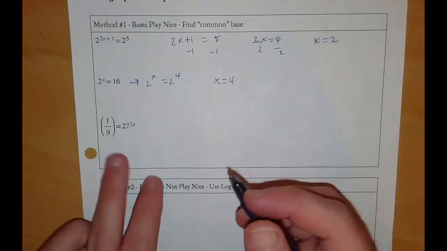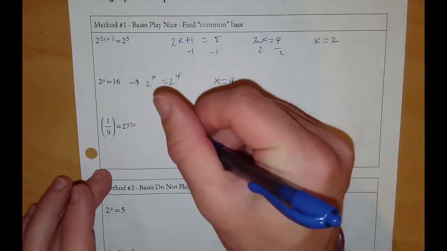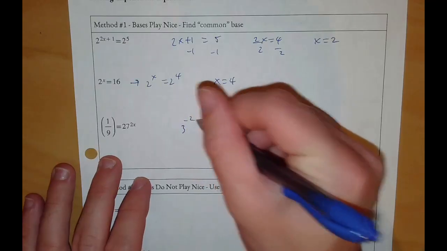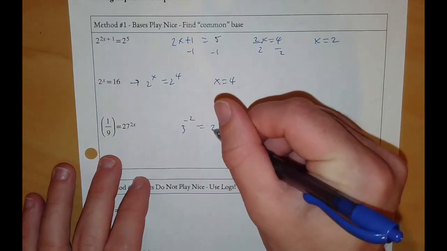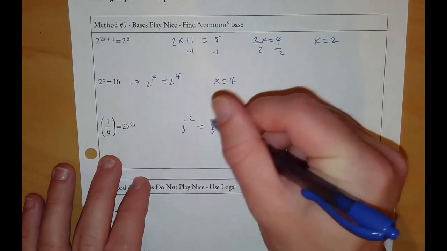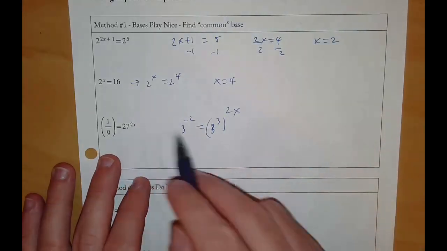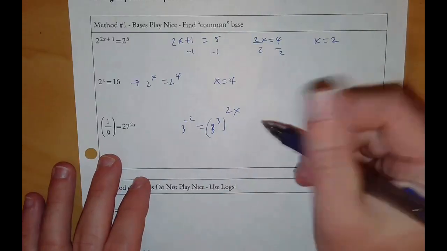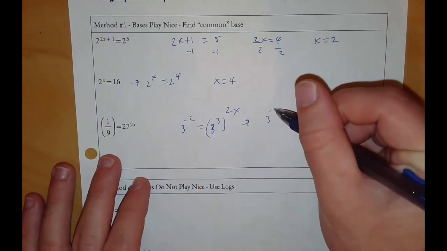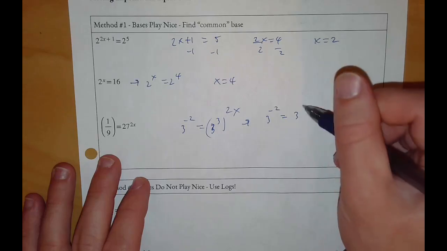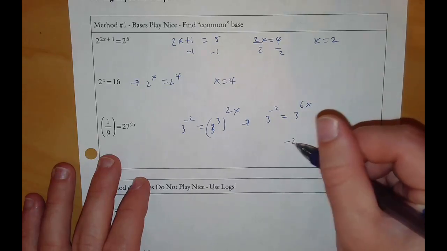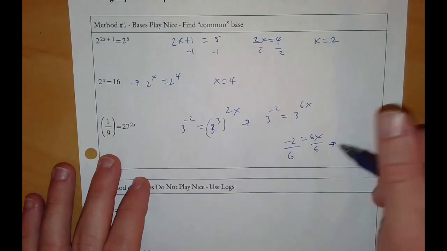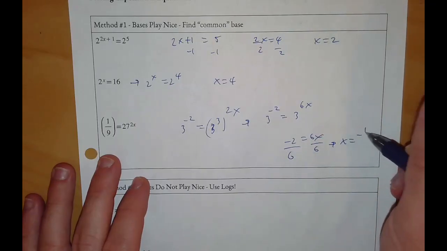Getting a little more challenging here, 1/9 and 27. 1/9 is 3 to the negative 2nd, and 27 is 3 to the 3rd. So I'm going to replace those values with 3 to the negative 2nd and 3 to the 3rd, but I'm still going to raise that to the power of 2x. So I'm going to end up with 3 to the negative 2nd equals 3 to the 6x, meaning that negative 2 equals 6x, which when we divide by 6 means that x equals negative 1/3.